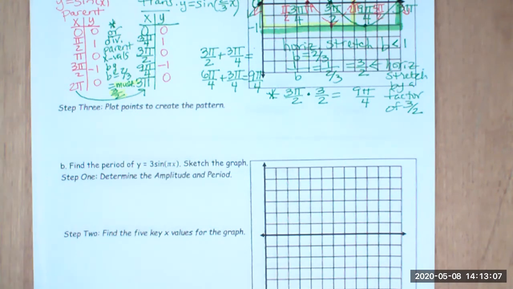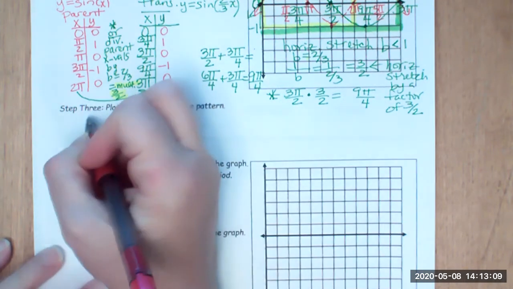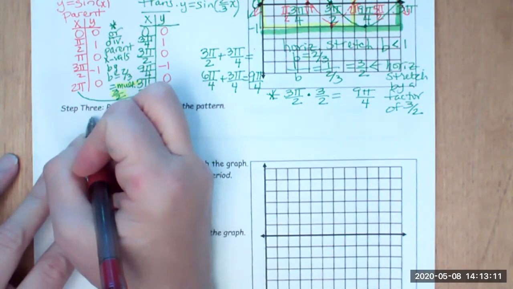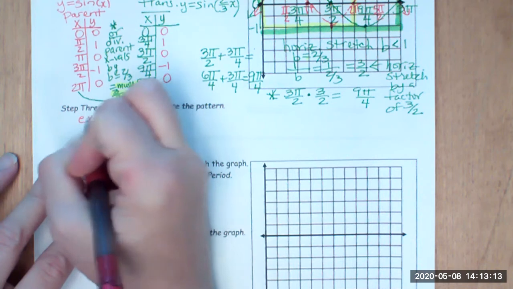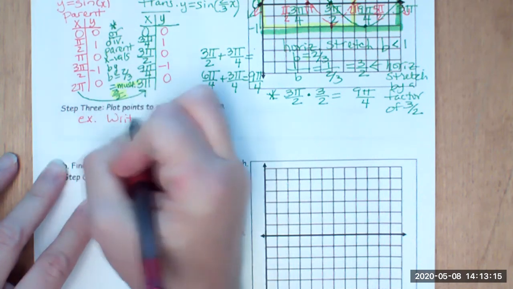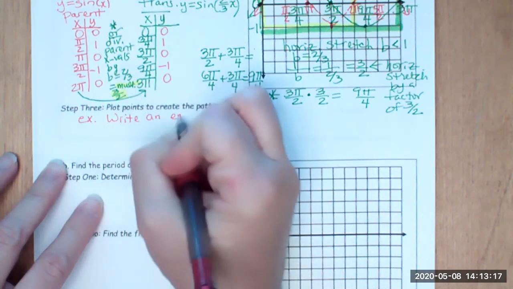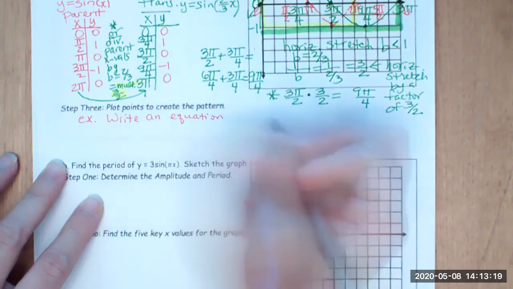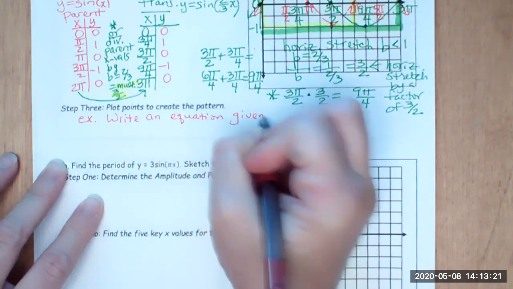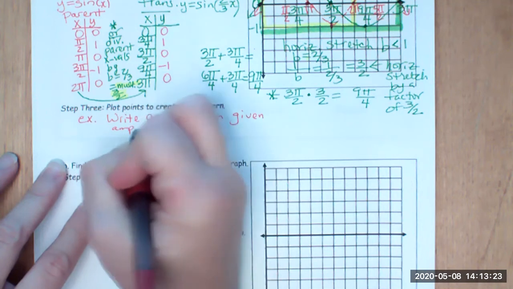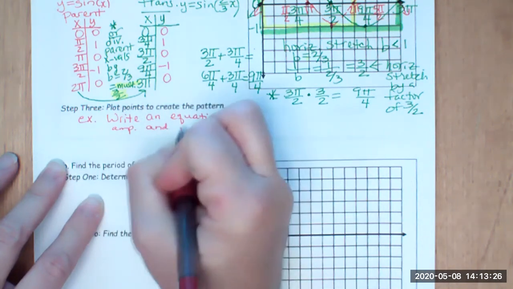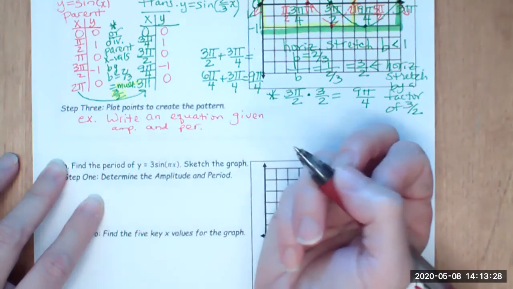For example, let's pretend that I was asked to write an equation given amplitude and period. Okay, so let's make it simple.